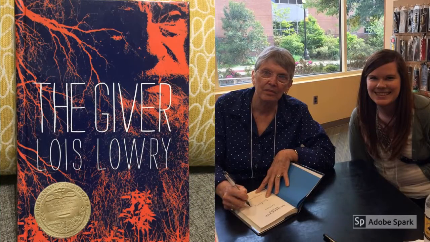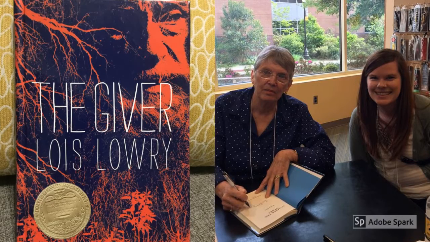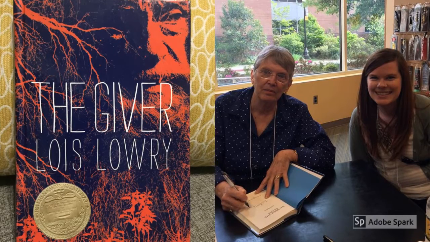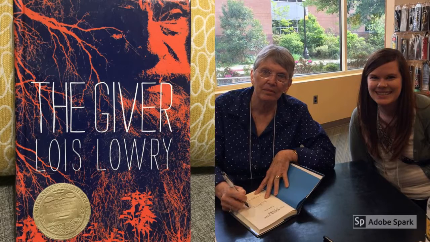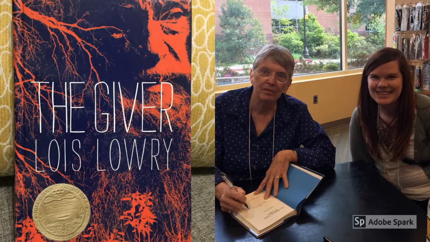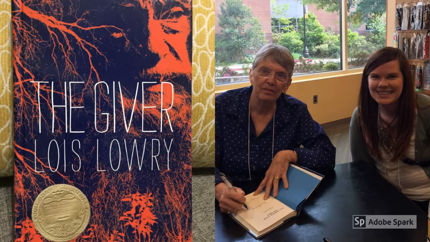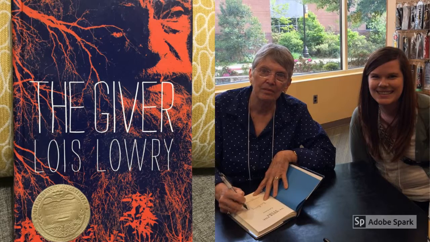One of the most common and most basic types of sources you will use is an actual book. As a guide for this type of citation, we will be using The Giver by Lois Lowry. What's that, you say? Is this choice simply an excuse for me to shamelessly share this picture of myself with the great Lois Lowry? Why, yes.